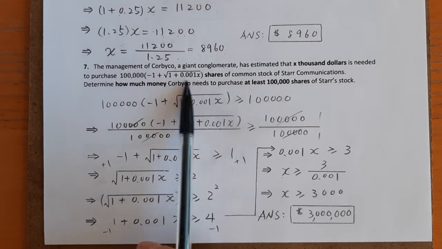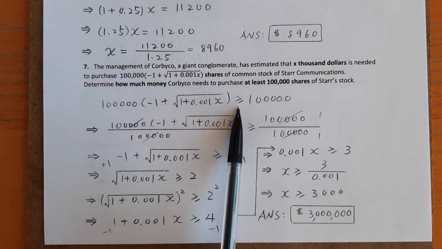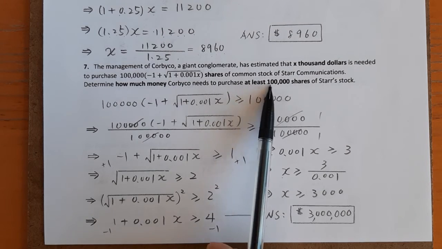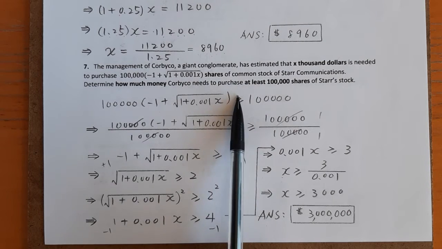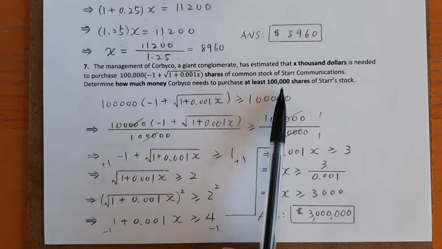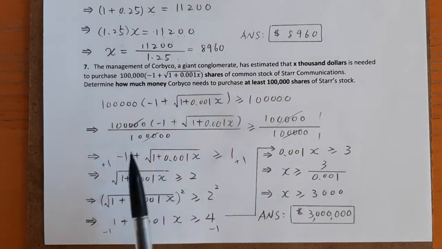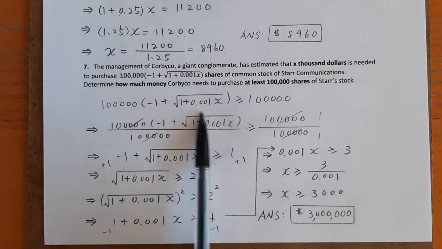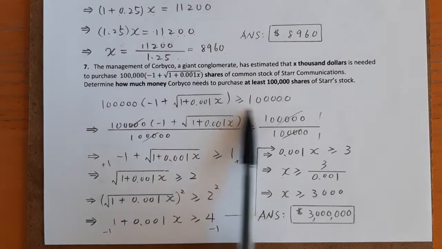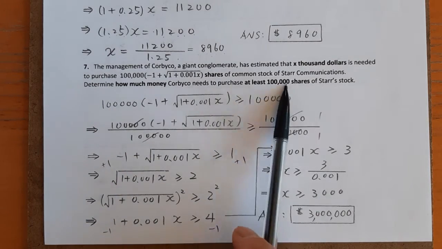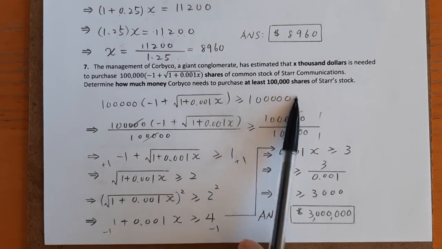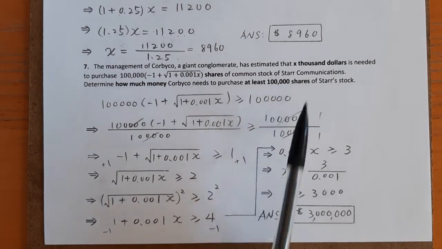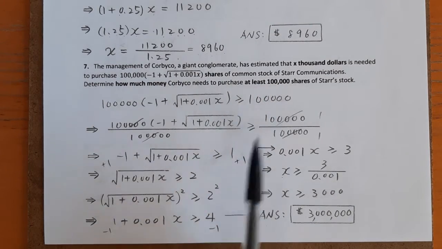So you let this number of shares be greater than or equal to 100,000, because at least means greater than or equal. So you get this inequality, greater than or equal.